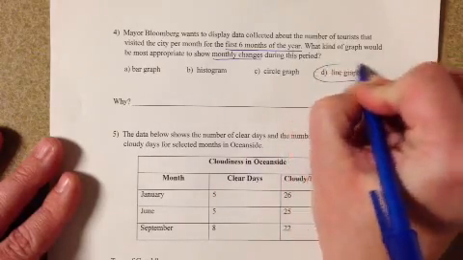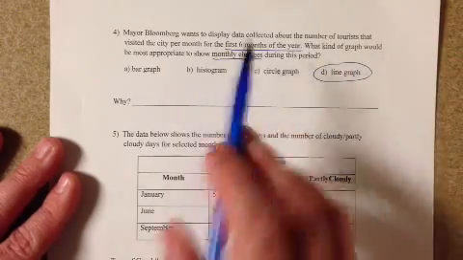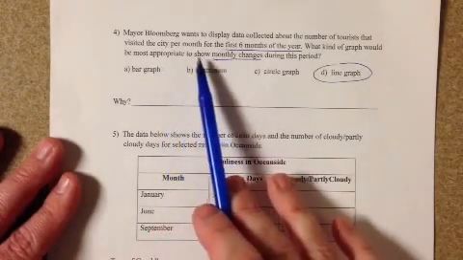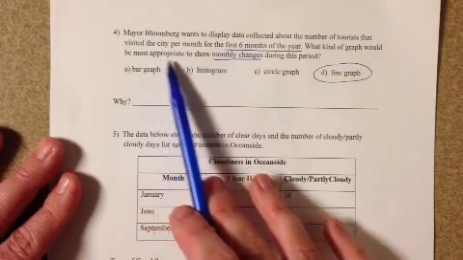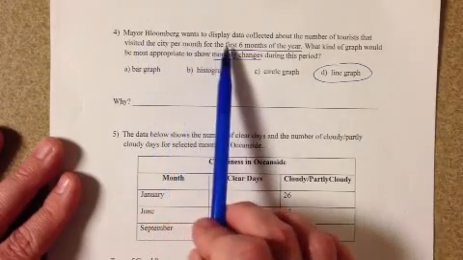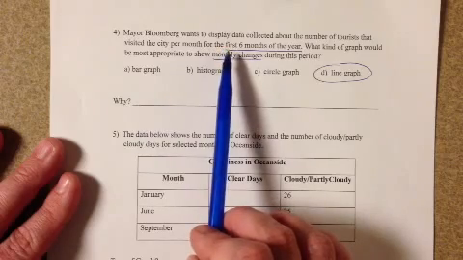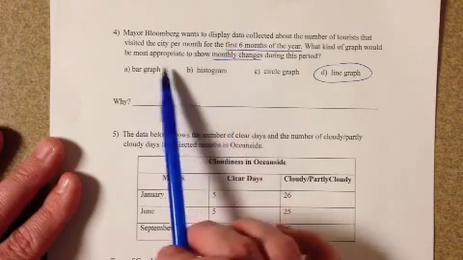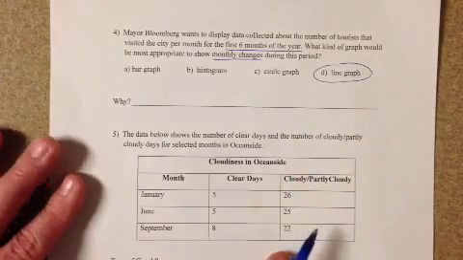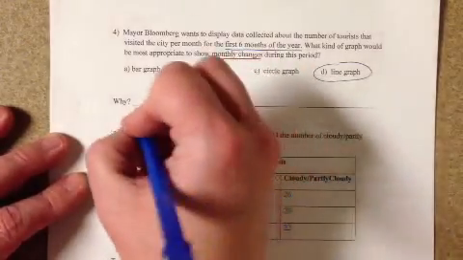Okay, the circle graph, there's nothing about percents. The histogram, there's nothing about intervals. And the bar graph, I mean, you could put it in categories, but the most appropriate is going to be the line graph because it's over time.